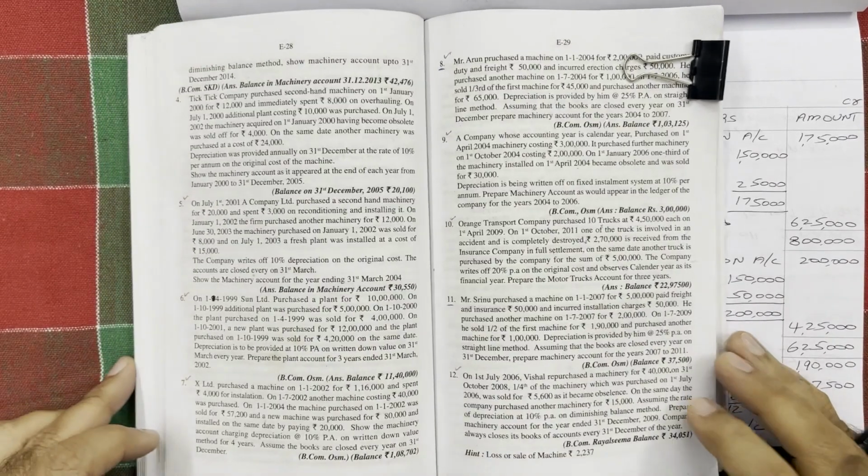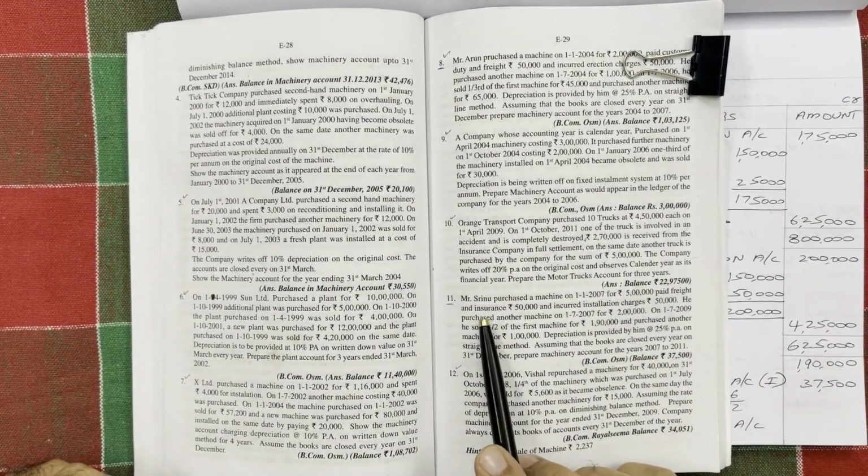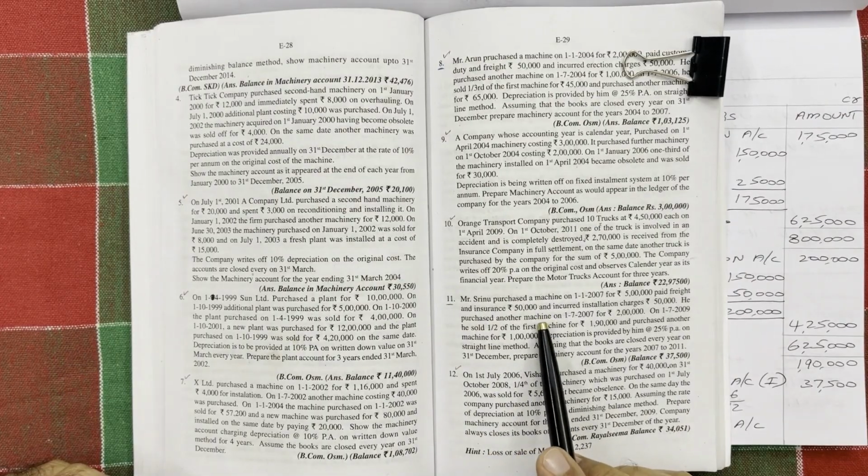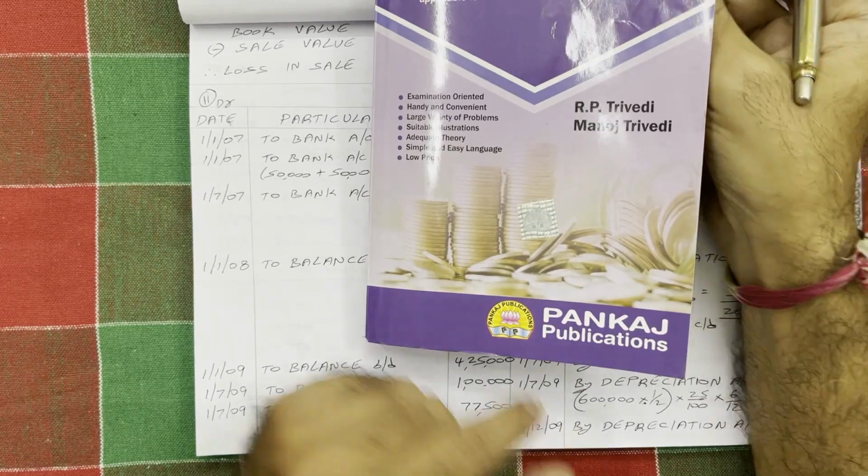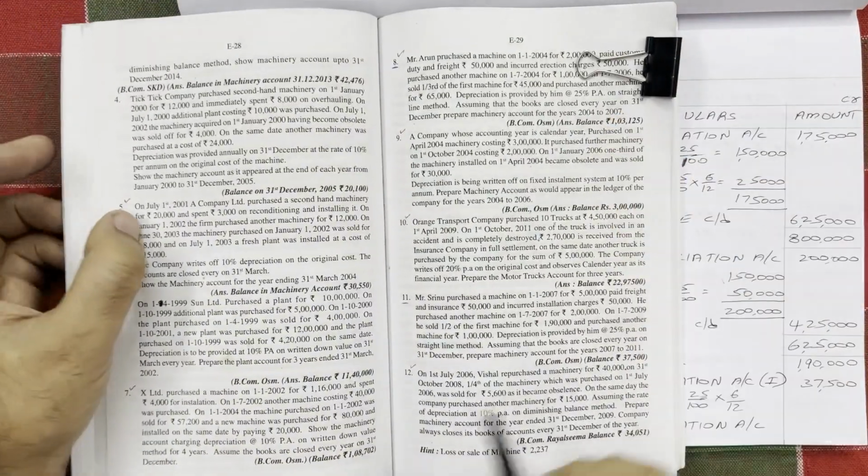Hello students, in the present video I am going to explain the 11th problem from the depreciation topic. I am taking this question from the Pankaj Publications book. Let us see the question first.